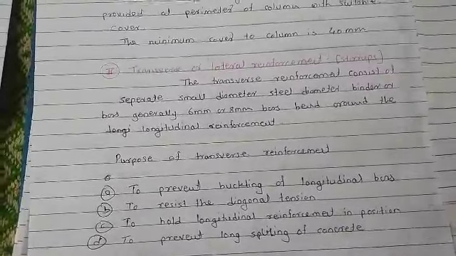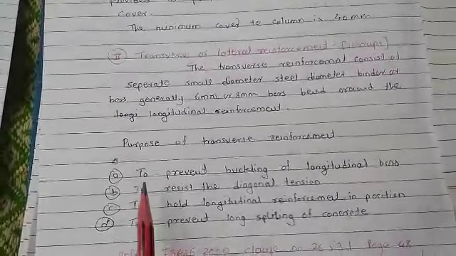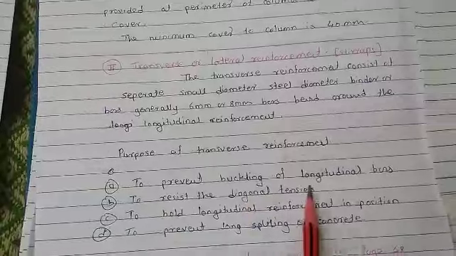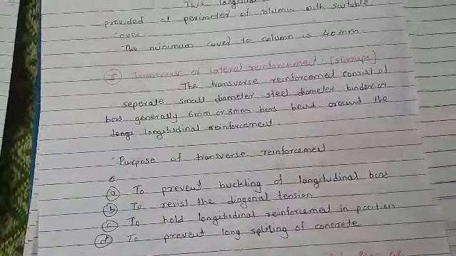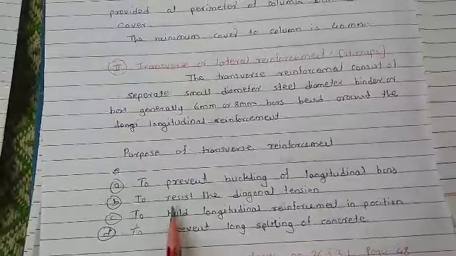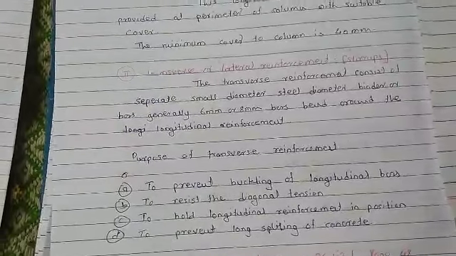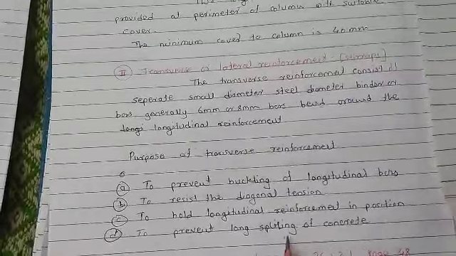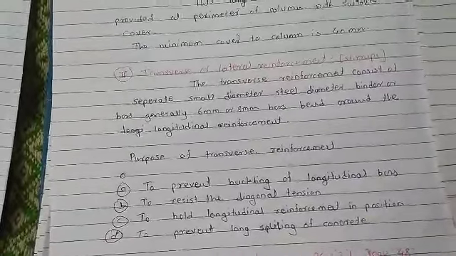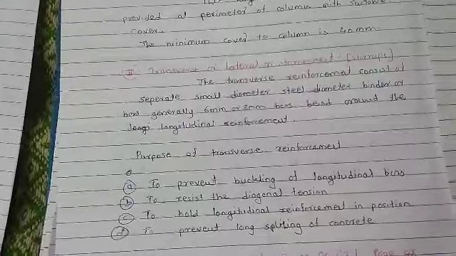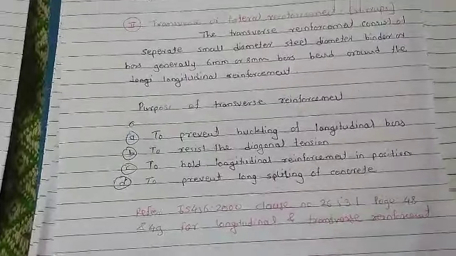Now what are the functions of this transverse reinforcement? The first function is to prevent the buckling of the longitudinal bars; it keeps all the longitudinal bars intact in position. The next is to resist the diagonal tension developed in the column and to prevent the longitudinal splitting of the concrete. These are the main functions of the transverse reinforcement.